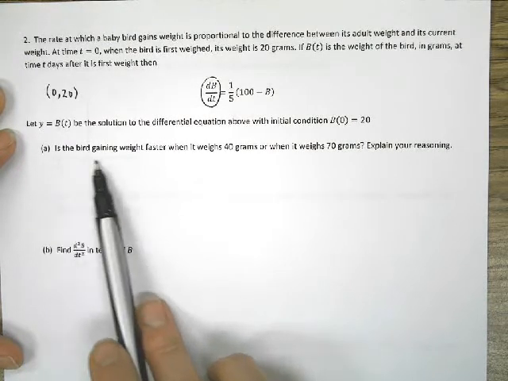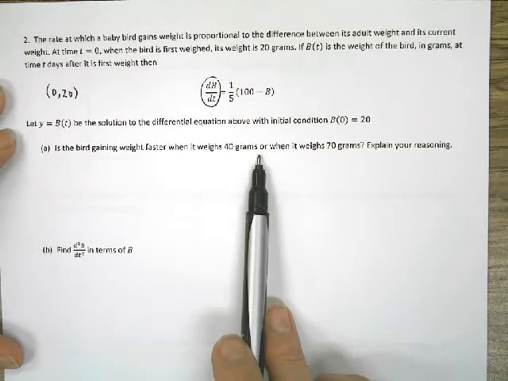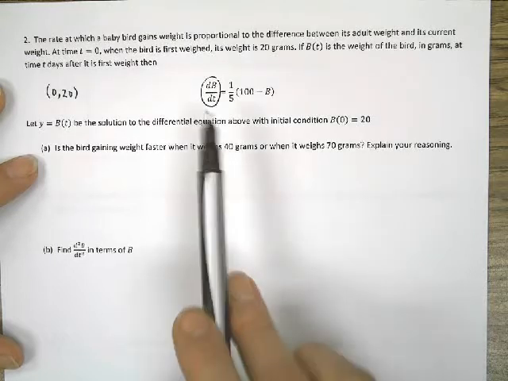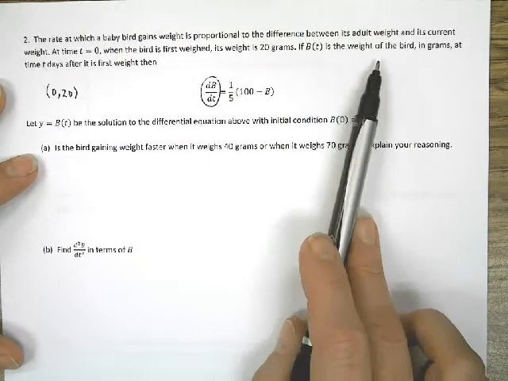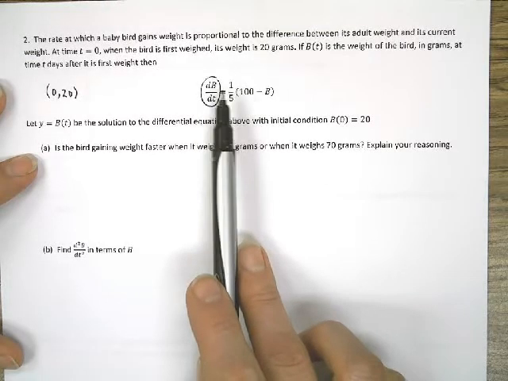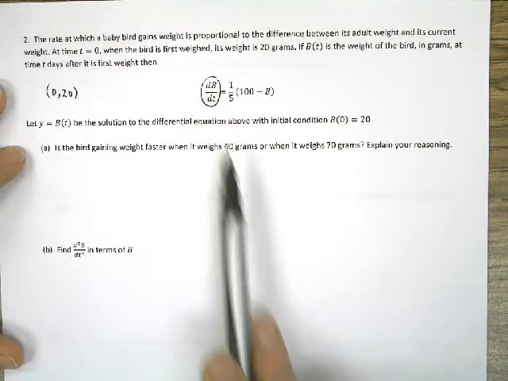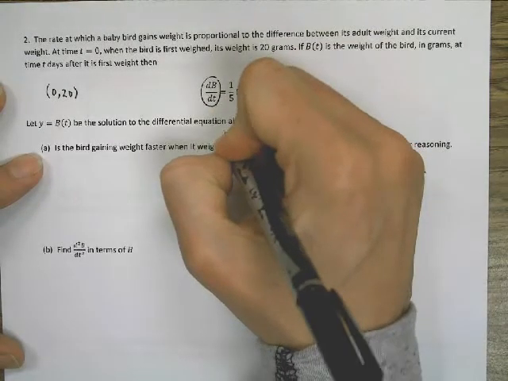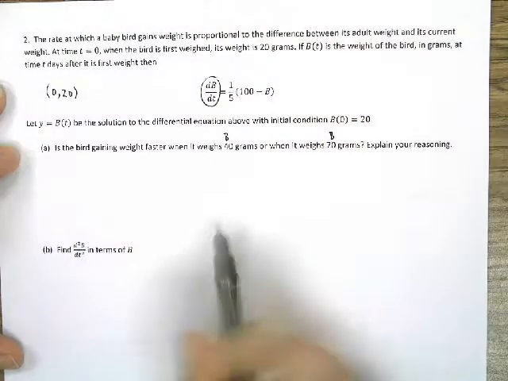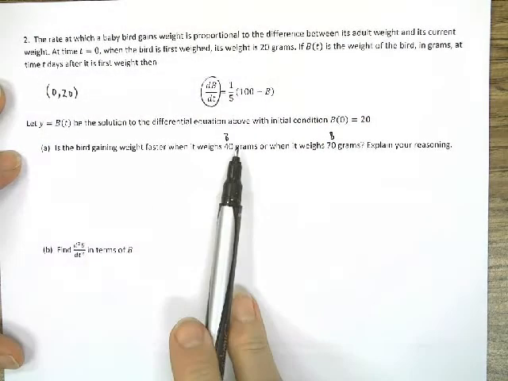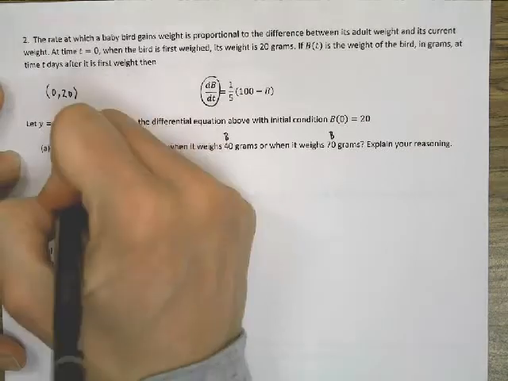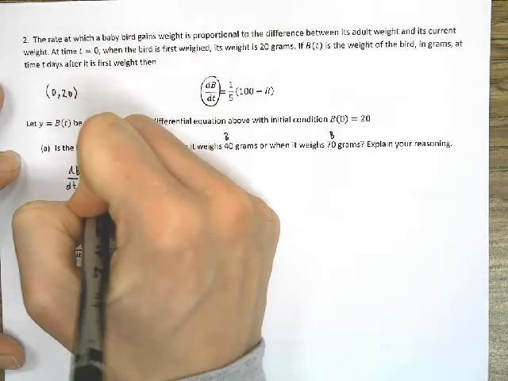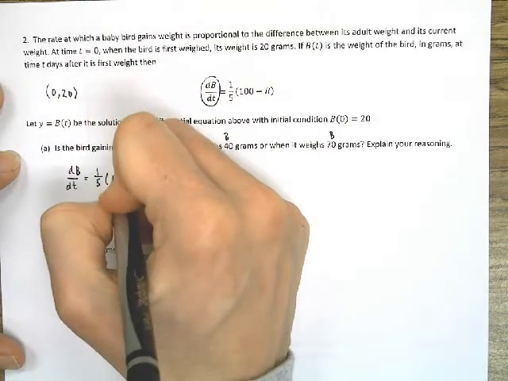All right, so now part A is asking, is the bird gaining weight faster when it weighs 40 grams or when it weighs 70 grams? It asks to explain your reasoning. Now, again, if B of t is the weight of the bird, this is the rate at which that weight is changing. So we can use the derivative to answer this question, right? We know this is B, the weight of the bird. So I want to know which has a greater rate of change, when B is 40 or B is 70. So I'm going to calculate dB dt when B is 40.